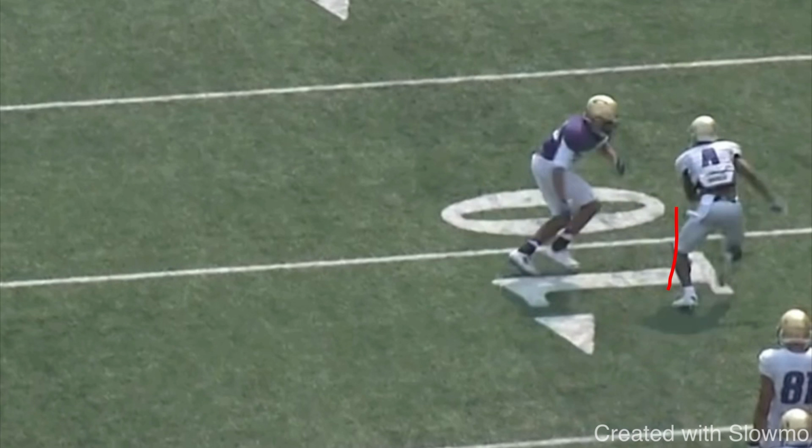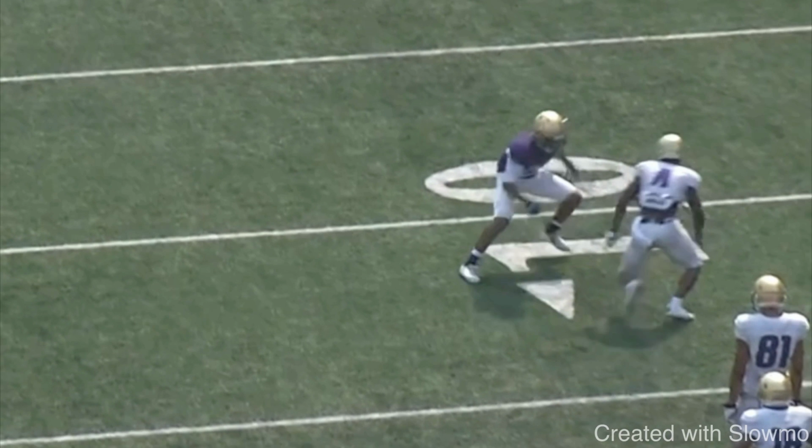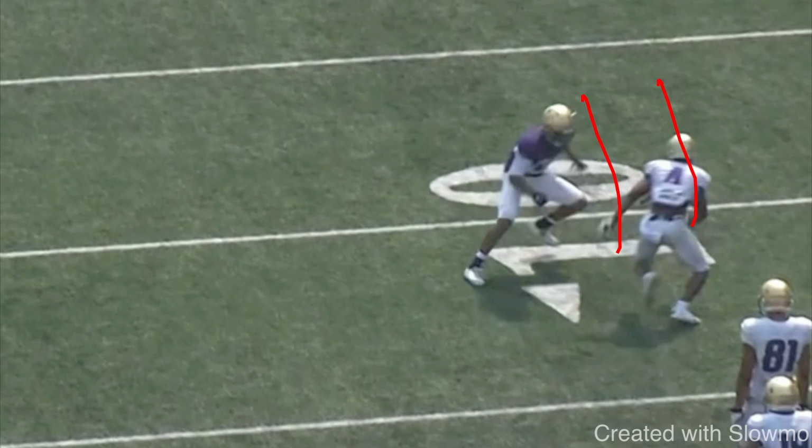Because, guys, when we take an outside release versus an inside shade press, it's not the easiest situation, but my goal should always be to stack the DB. I want this DB trailing my back hip. If you don't know what stacking or restacking means, when I get to the top of the break, I give him a fake move to the outside, then cut in, or vice versa if I have an outside breaking route. Or I want to get skinny to the DB, maybe not to stack him, but so he can be right on my hip.